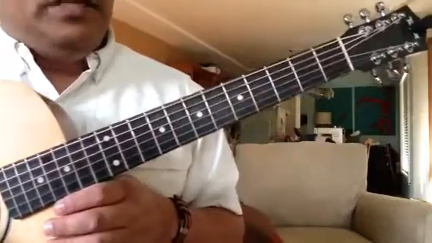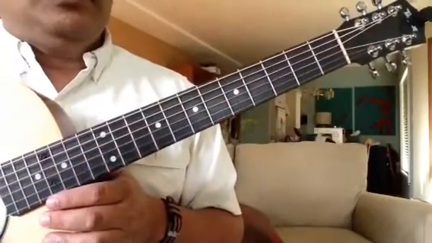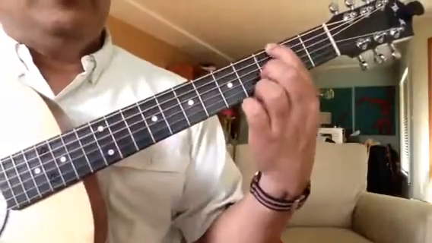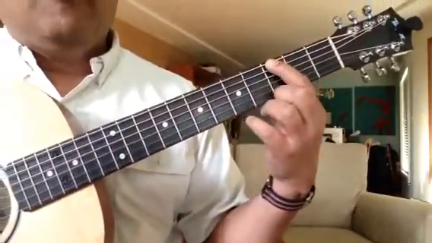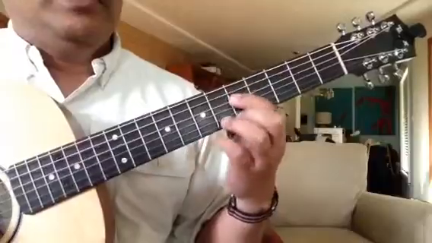Let's try that again. Let's find the G note on the E string. There it is right there. Following the formula, just going up 2 frets, 2 strings, there it is.